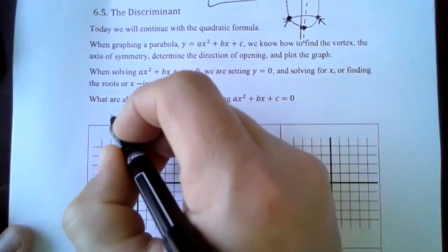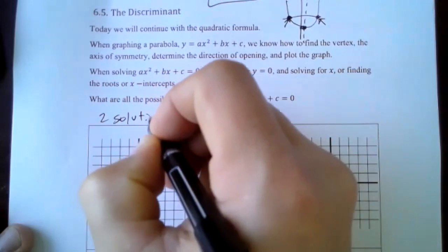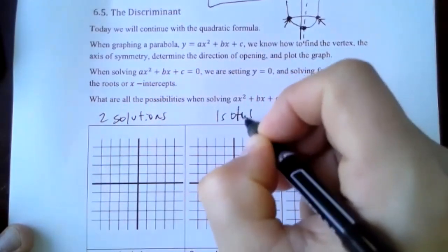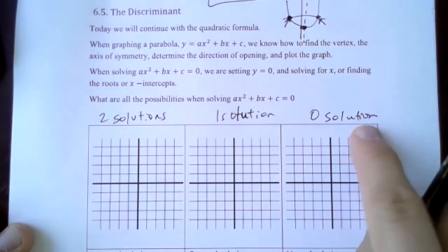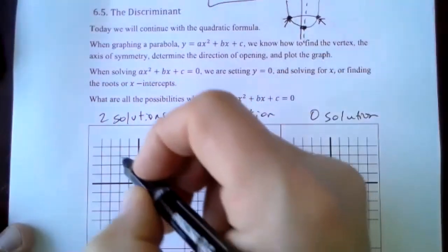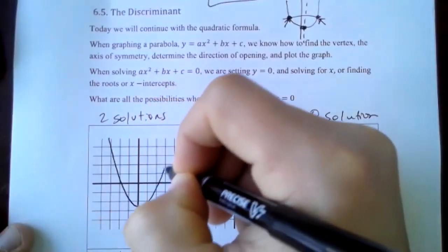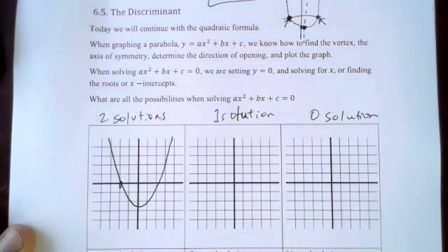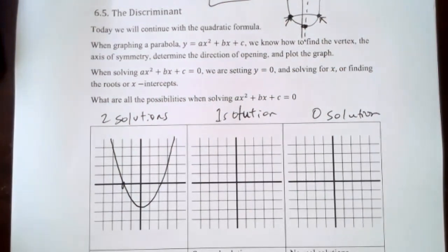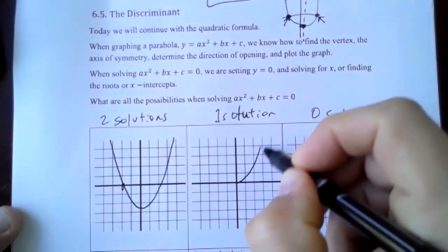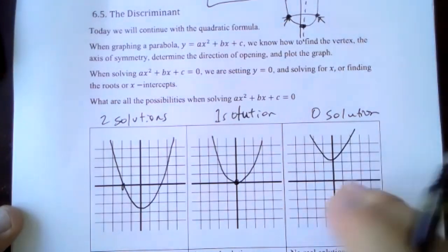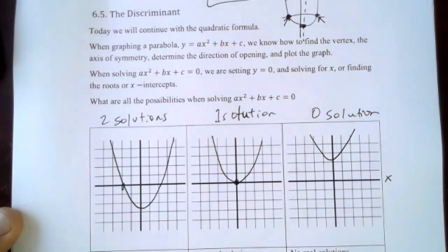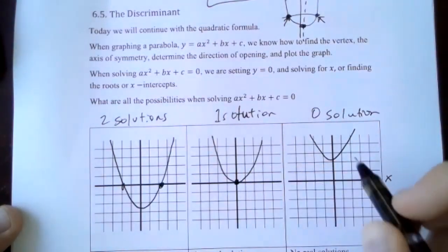Okay, remember, there's always the possibility of 2 solutions, 1 solution, or 0 solutions. And in this case, it would be 2 complex solutions. All right. So 2 solutions would be something like this. And then 1 solution would look like this. Okay, 0 solutions would be where it does not touch the x-axis at all. So in other words, there's no real solution there. So we have 2 real solutions here and here, 1 real solution there, and no real solutions here.